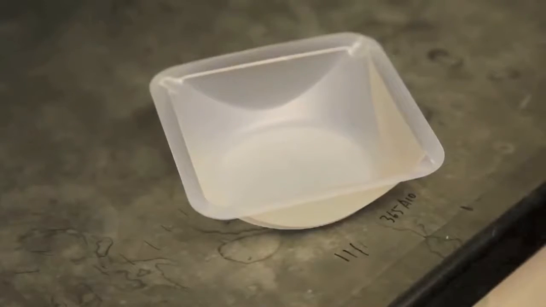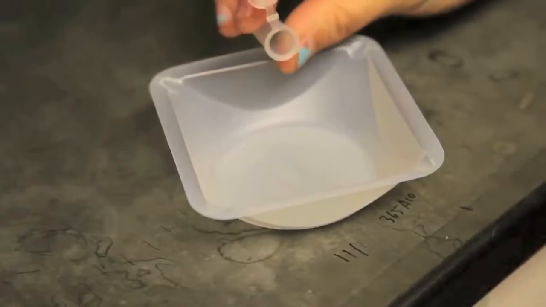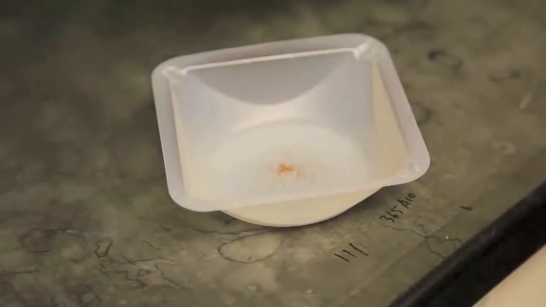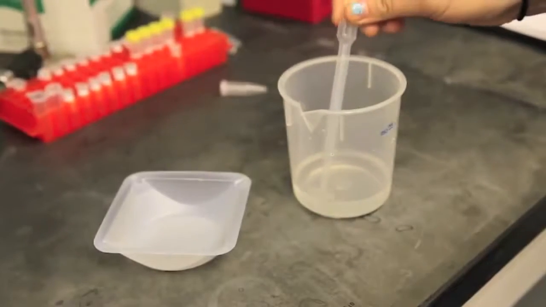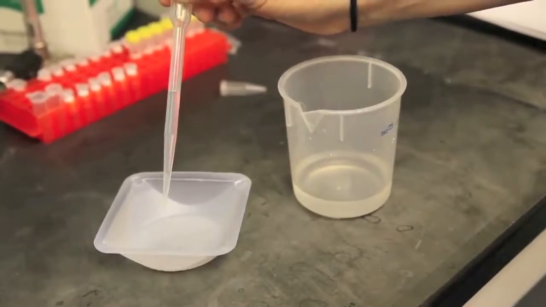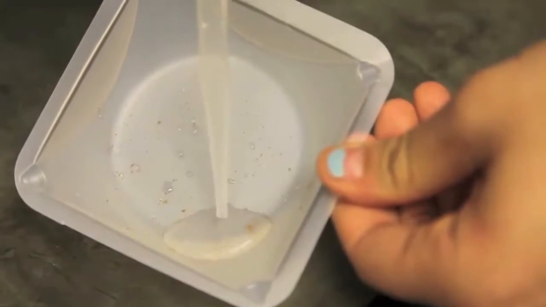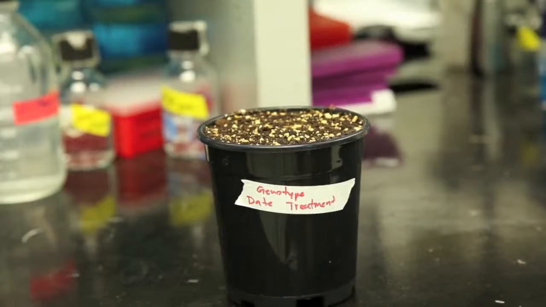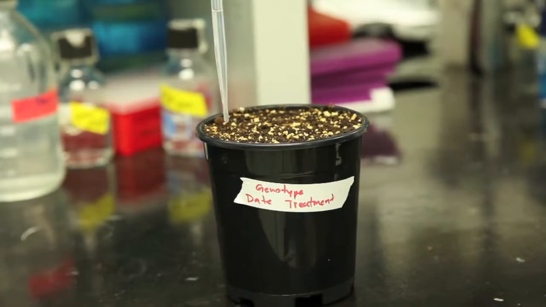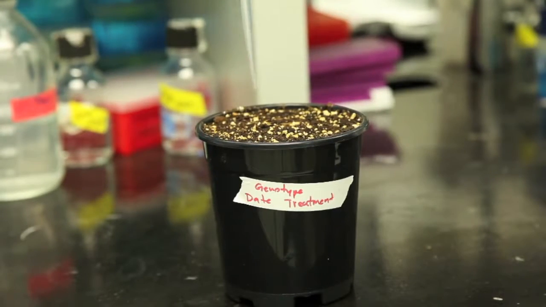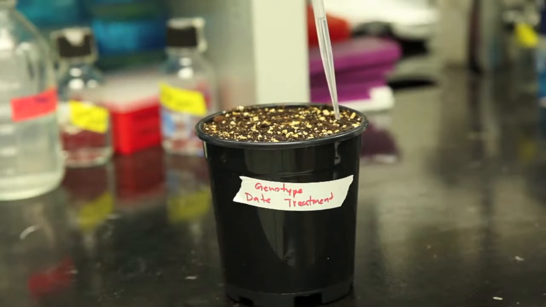Now you're ready to start planting your seeds. Start by sprinkling your seeds on a weighboat or other plastic container. Use a Pasteur pipette to add water, and mix the seeds by pipetting up and down. This will resuspend the seeds in the water, which will allow you to use the same Pasteur pipette to place seeds in the soil, drop by drop. Try to include 9 seeds for each pot of soil.